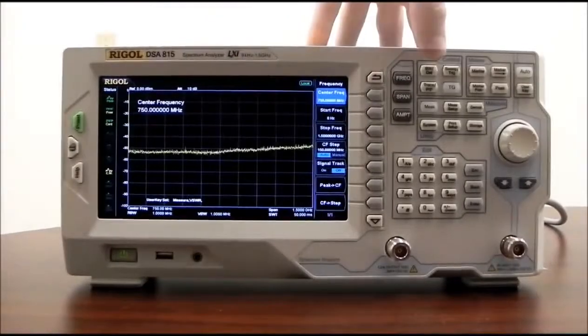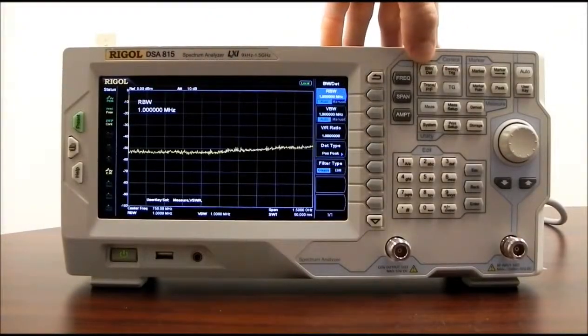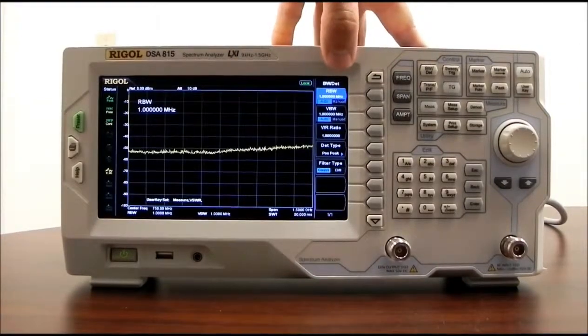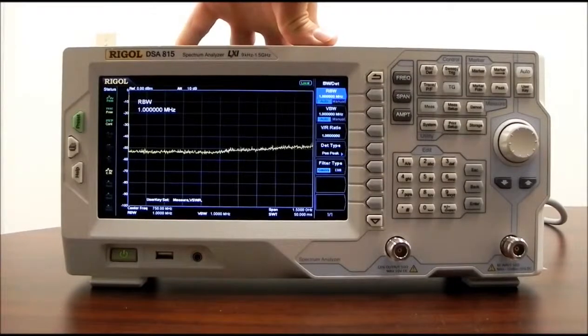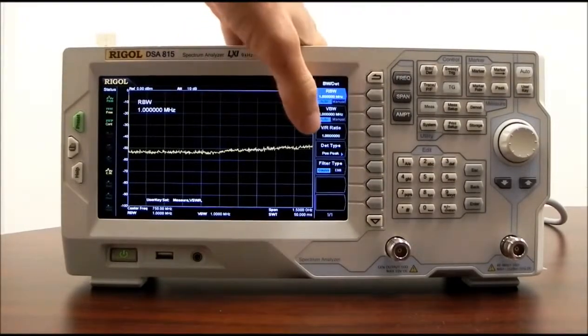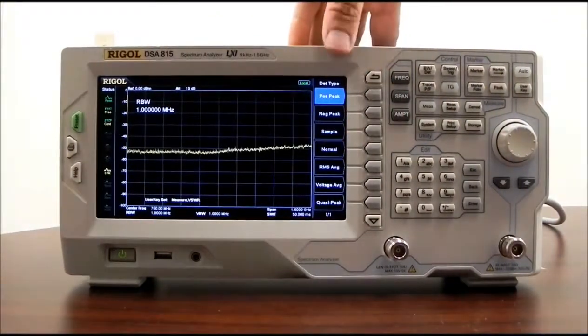Now let's take a look at the bandwidth and detector settings for the 815. Press the BWDT button, and you can see we have the resolution bandwidth settings. The minimum resolution bandwidth for the DSA 815 is 100 Hertz. We also have video bandwidth settings, V to R ratio that can be set, and detector type. Let's take a quick look through those.